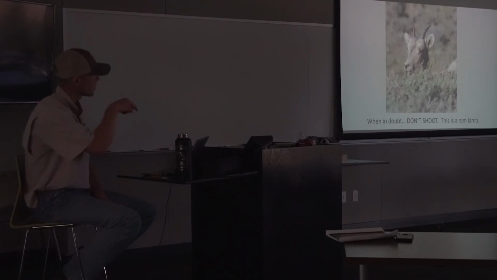This picture right here is a ram lamb. It's a picture from Oregon, and I'm pretty confident this is about what their horn growth is going to be like when you're looking at them in the fall during the hunt period. What you can see about this one is it's got much darker horns than the ewes will.